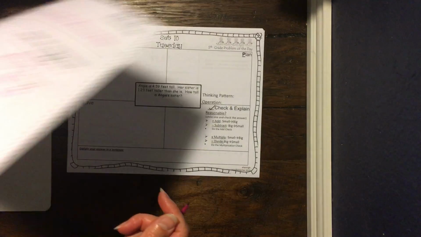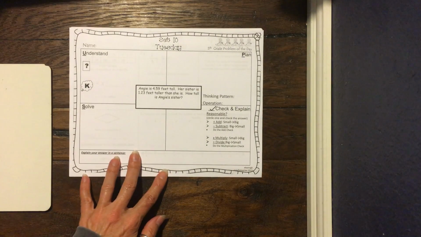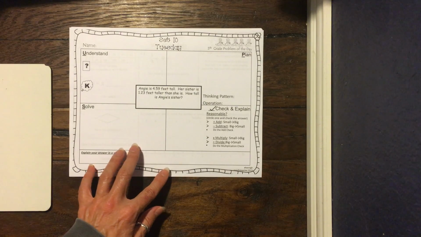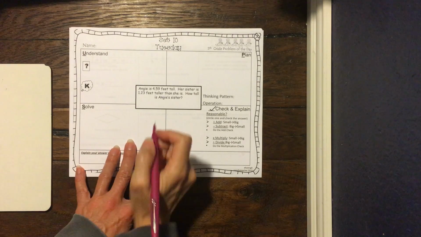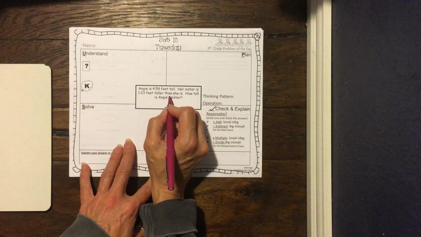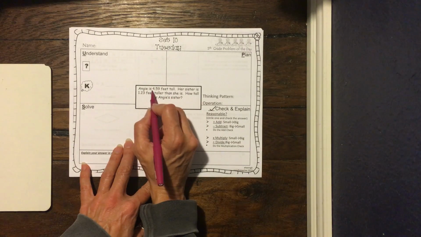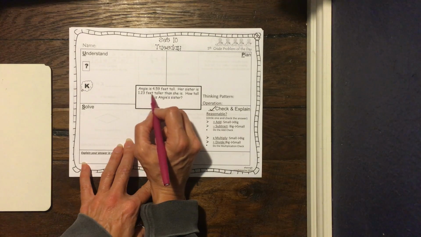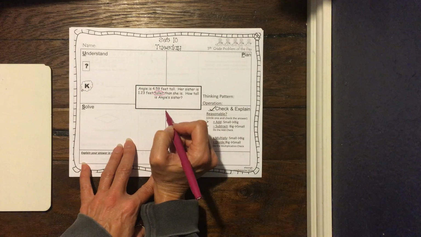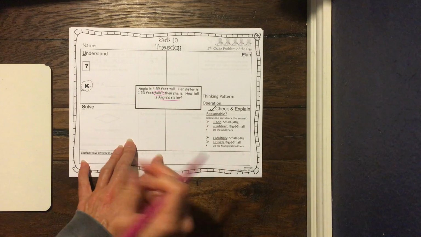All right, page 3, our problem of the day. Angie is 4.59 feet tall. Sorry, Angie is 4.59 feet tall. Her sister is 1.23 feet taller than she is. How tall is Angie's sister?